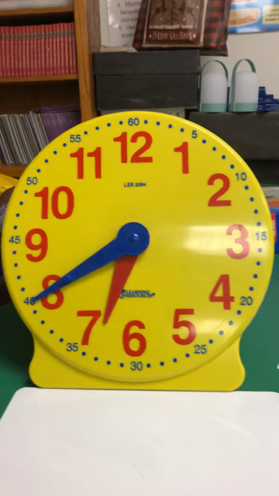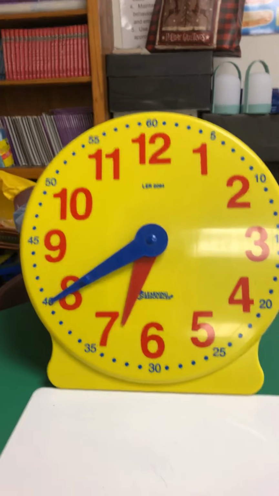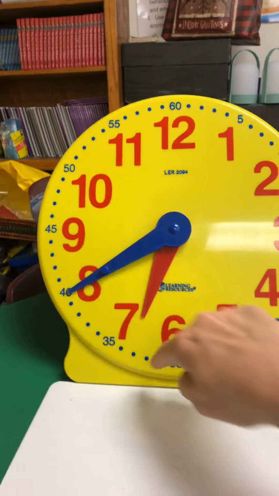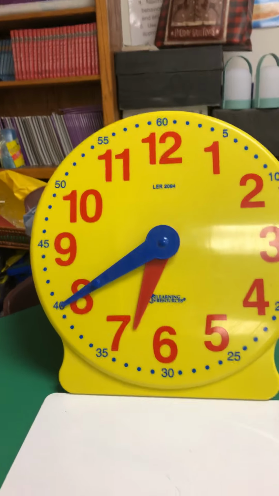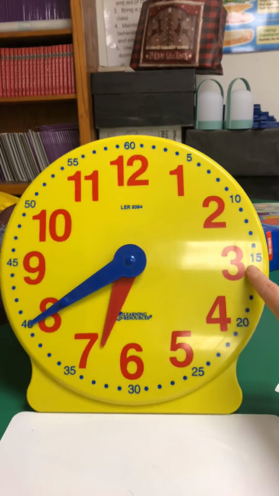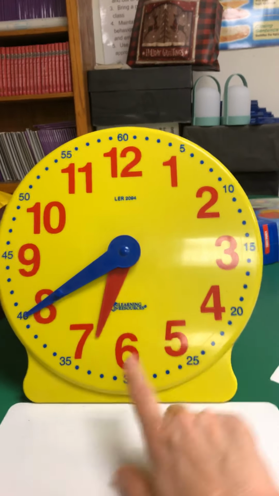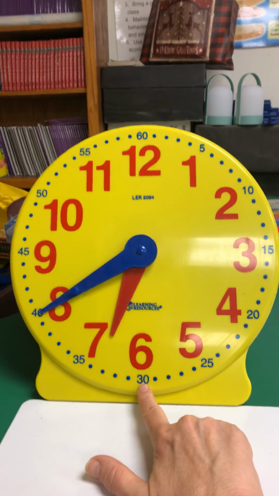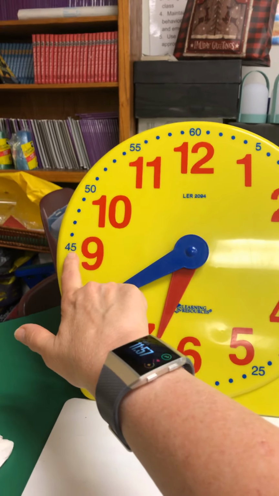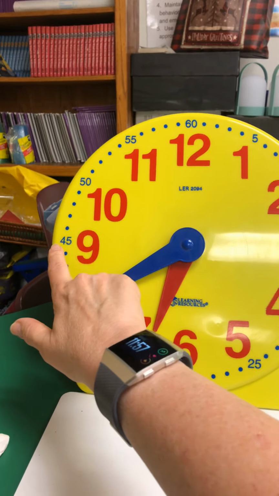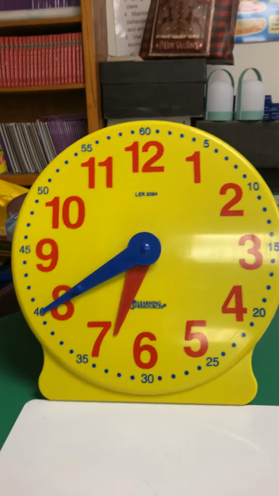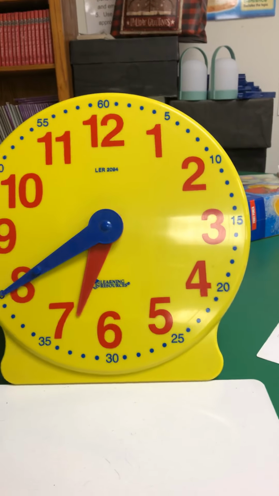So you have a couple different ways to say time, especially after it's the half hour. Remember, for 15 minutes, you can say quarter past. For 30 minutes, you can say half past. For 45 minutes, you can say a quarter till the next time.